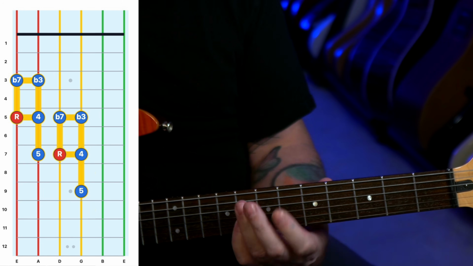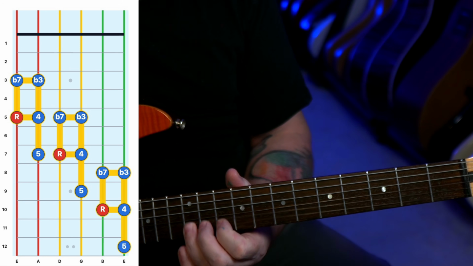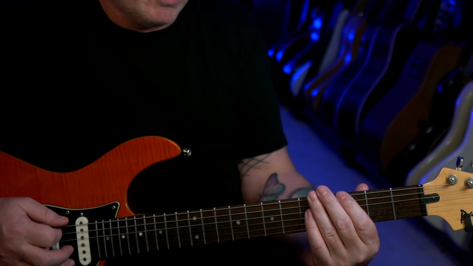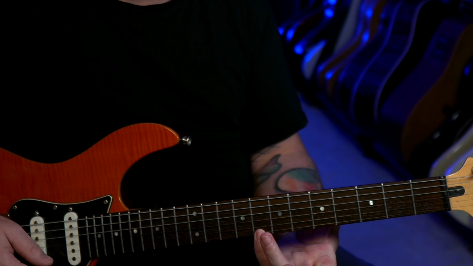Let's jump up that octave. So you can hear that what I can do is exploit these different voices on the neck. We're not stuck in a box pattern, for example. So what we had before was the minor pentatonic. Well, what about the good old major pentatonic?